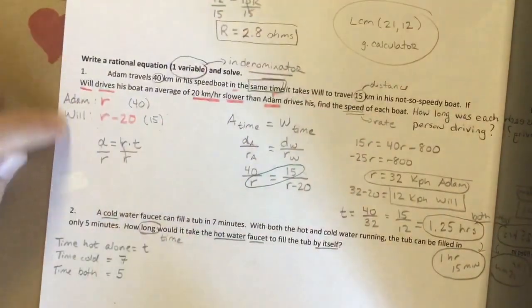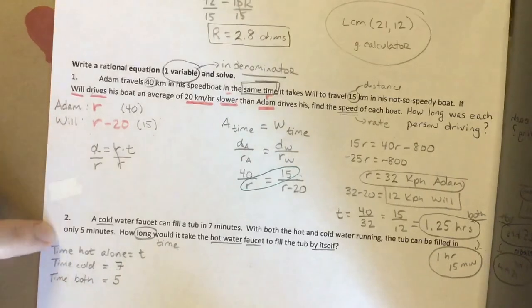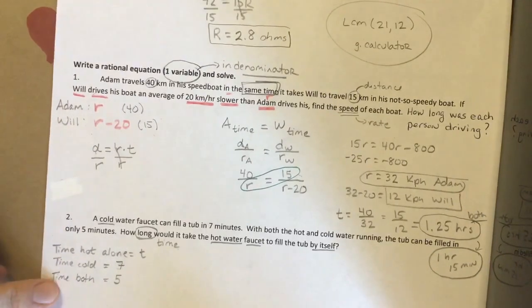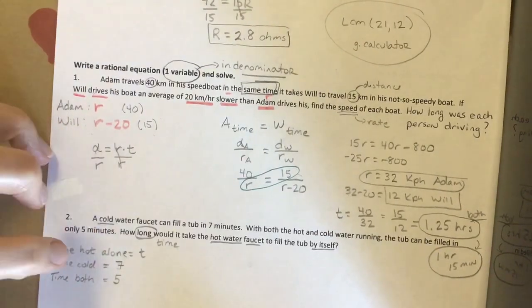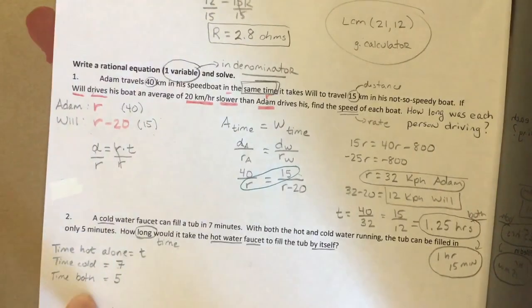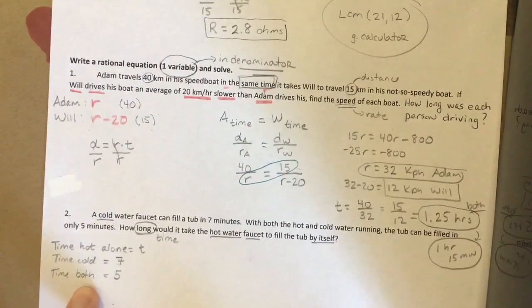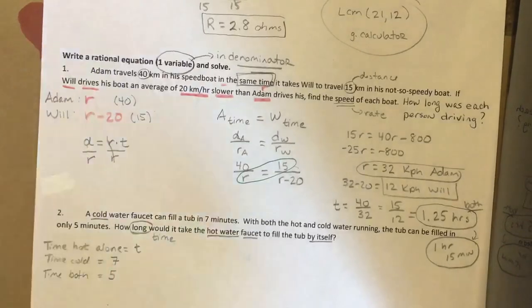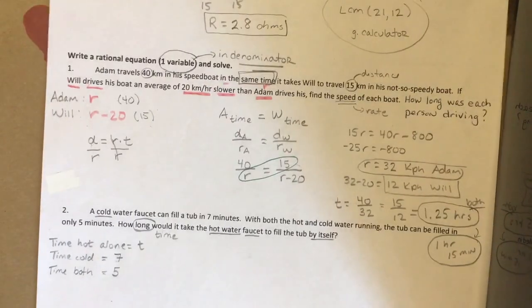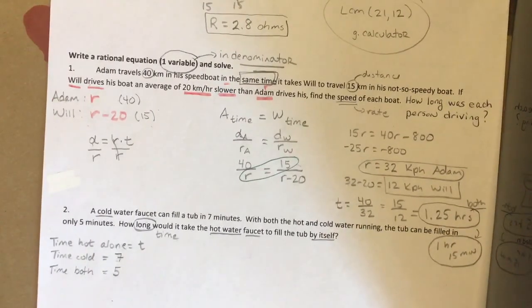Here you've got two guys, two things. Here you got 1, 2, 3, okay? You've got a hot alone, you've got a cold alone, then you've got together, okay? Time for both, all right? This is going to be an adding one, okay? But here's what you can add, okay?